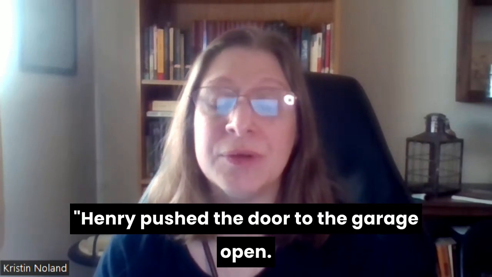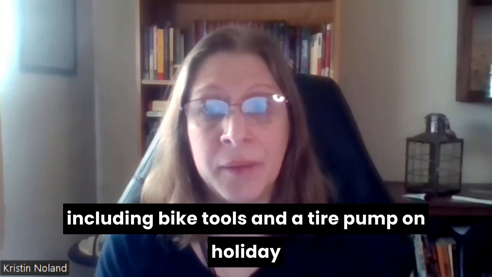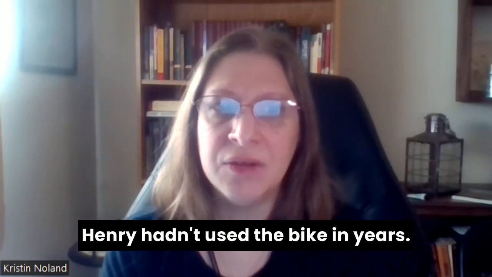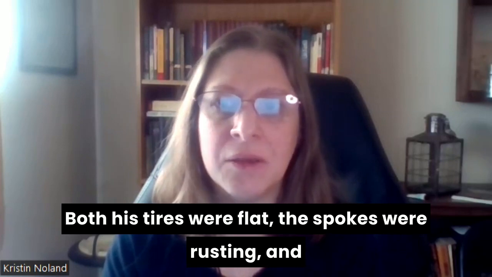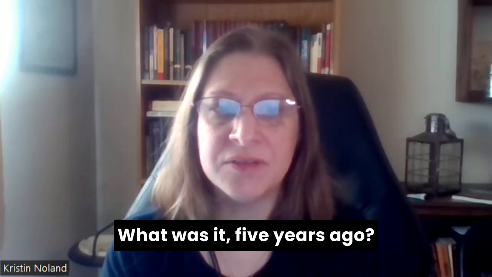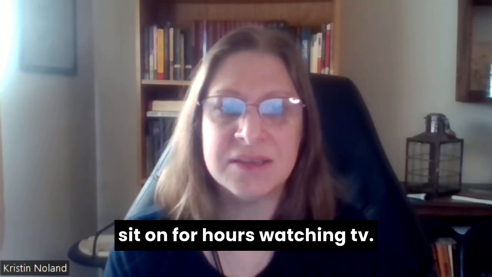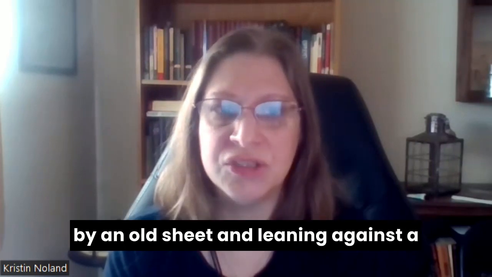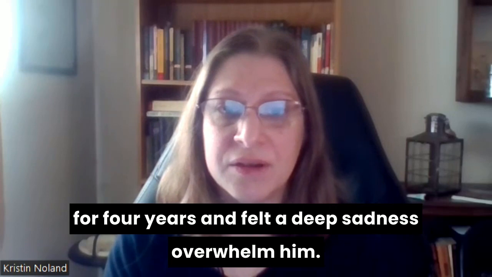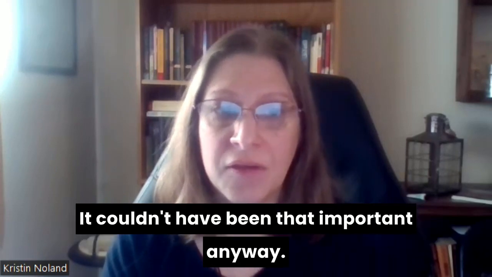Henry pushed the door to the garage open. There was an SUV parked on one side and a pile of junk he'd collected over the years, including bike tools and a tire pump, odd holiday decorations, the stuff people usually forget about until they need them for some project. Henry hadn't used the bike in years. Both its tires were flat, the spokes were rusting, and one pedal was dangling from the side closest to him. He barely touched the bike since they'd moved in. What was it, 5 years ago? His daughter's plush rocking horse that she loved so much, that she would sit on for hours watching TV, sat only 4 feet from the SUV, partially covered by an old sheet and leaning against a couple boxes put there 3 years prior. He thought about his daughter and how she went missing for 4 years and felt a deep sadness overwhelm him. With tears welling in his eyes, he forgot why he went into the garage in the first place. It couldn't have been that important anyway.